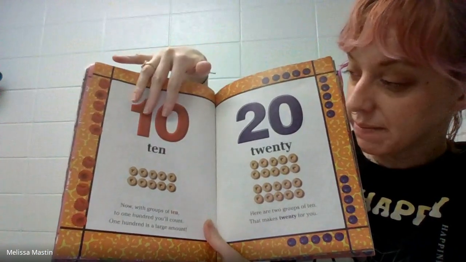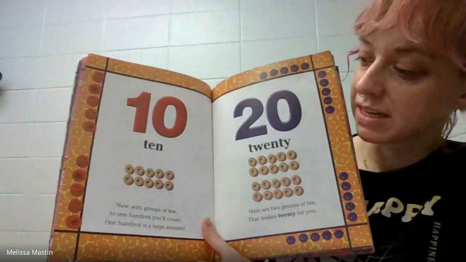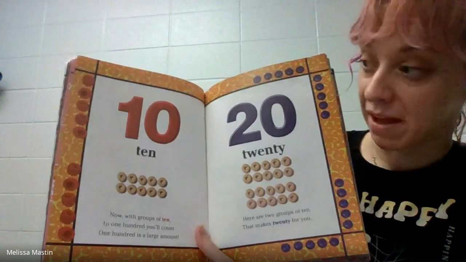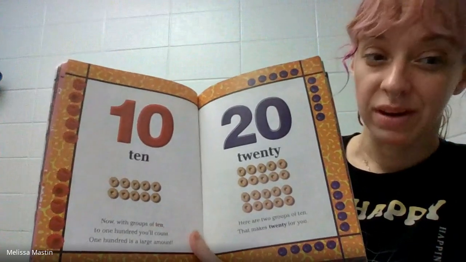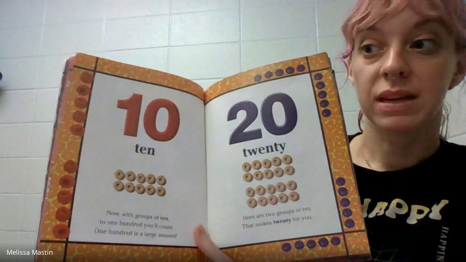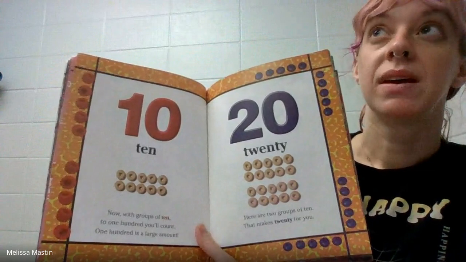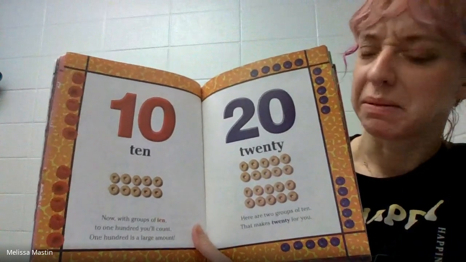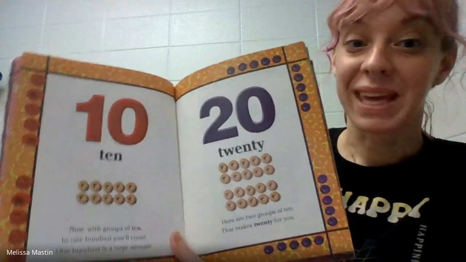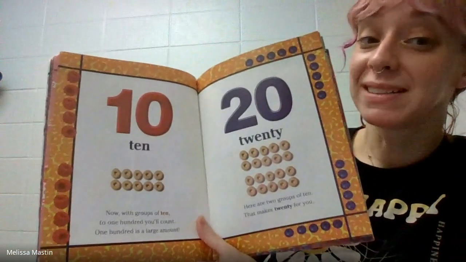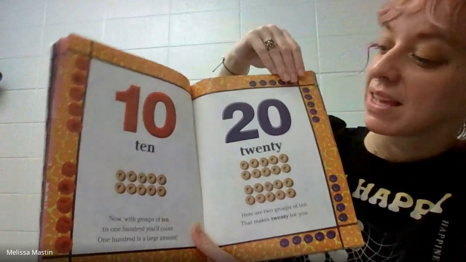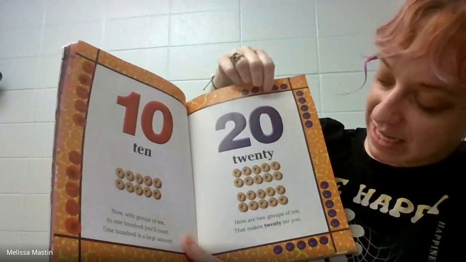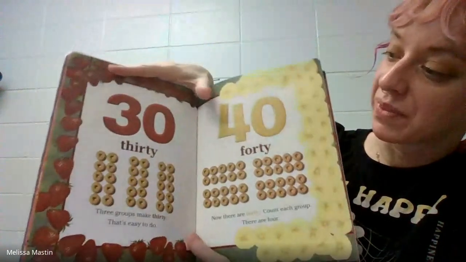Start with 10. Now with groups of 10 to 100 you'll count. 100 is a large amount. So if we had to count 100 with just one individual count every time, that would take forever. Take a while, a minute and a half probably, but still a while. But if we count by tens, it's going to be super fast. It's only going to take us a few seconds. So 10, 20. Here are 2 groups of 10. That makes 20 for you.